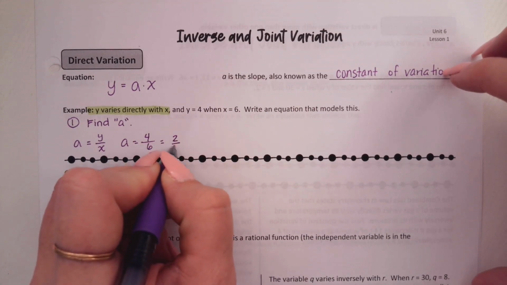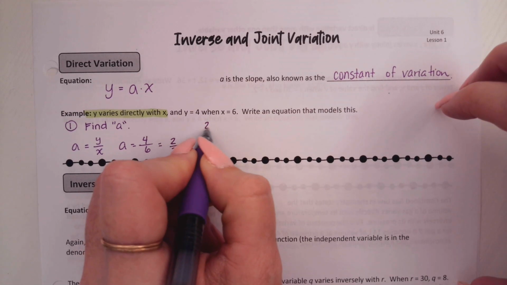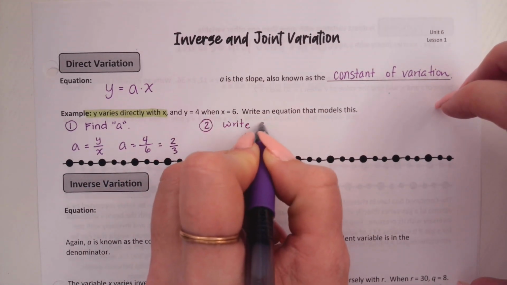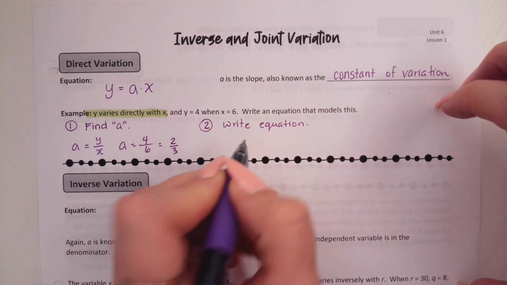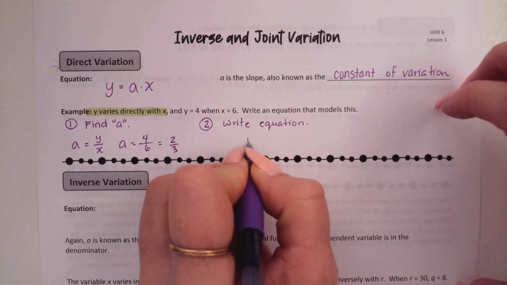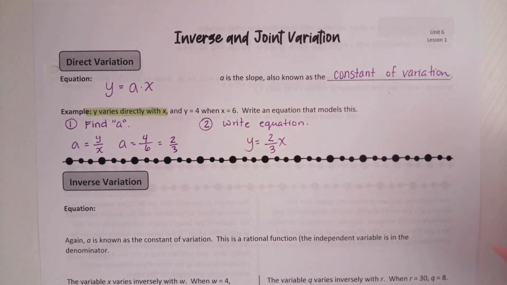2/3. So once I have my a value, then I can do step 2, which is to write my equation with a in it. So the equation would say, instead of y equals ax, we'll just take our 2/3 and put it in there. Y equals 2/3 x. So there it is, a cute little direct variation equation. Again, the y-intercept would be at 0 if you were to graph this.